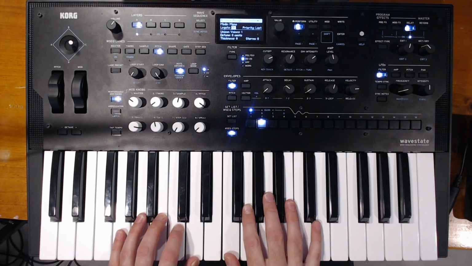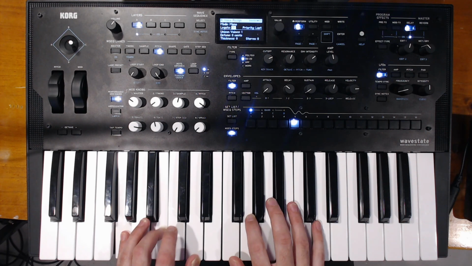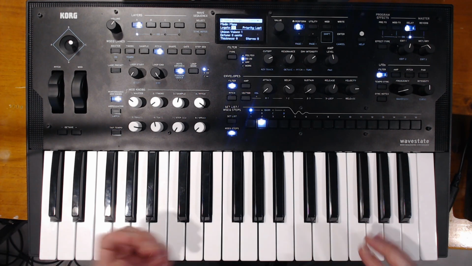A bit of legato if you like to. So a bit of legato will stop the envelope from resetting on each key press, provided that you're still holding some things down, and you'll have a classic kind of lead solo.